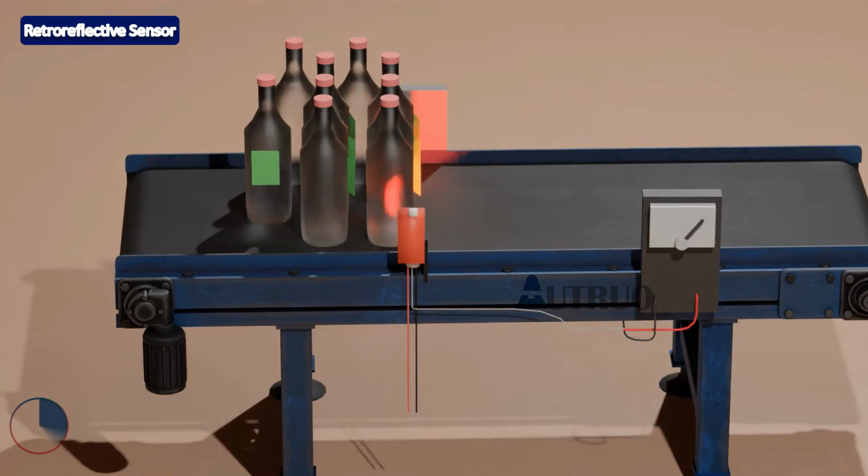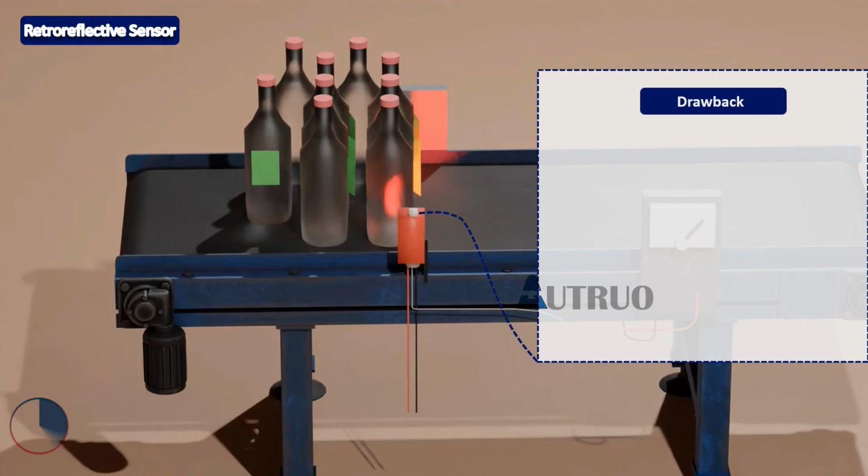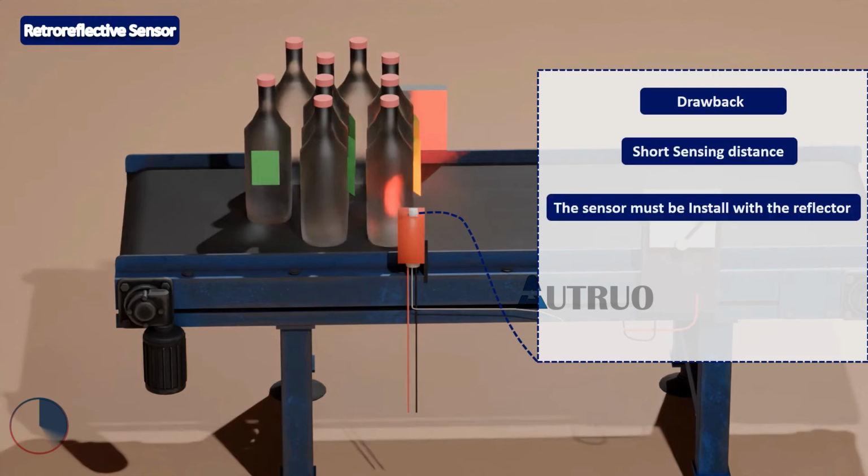The retroreflective sensor comes with its own drawback. The sensing distance is very short, because the reflected beam will have to travel back off the reflector to the sensor. This makes the beam intensity drop as the distance increases. Hence its short distance. For the sensor to work, it must be installed with the reflector.